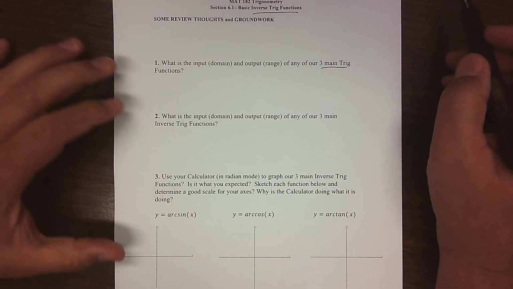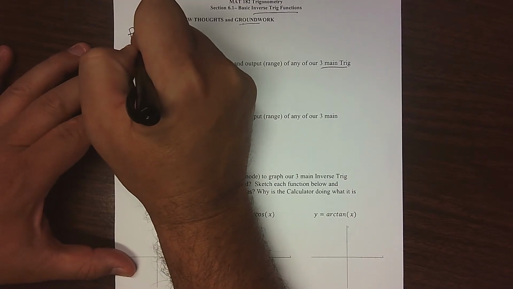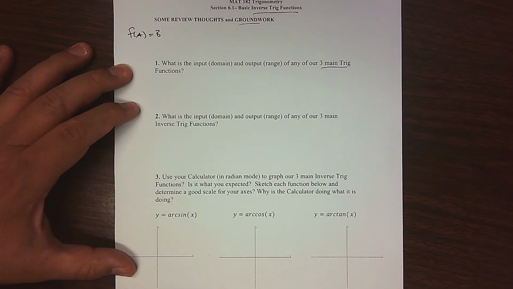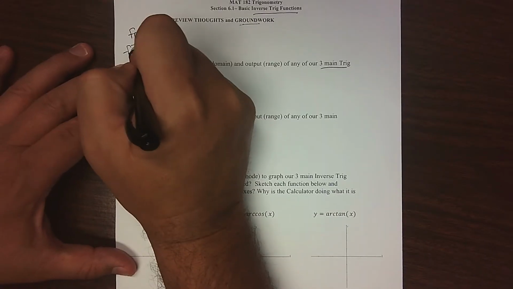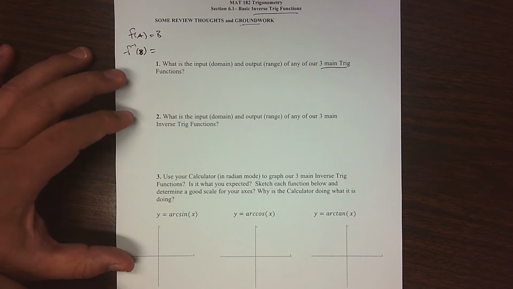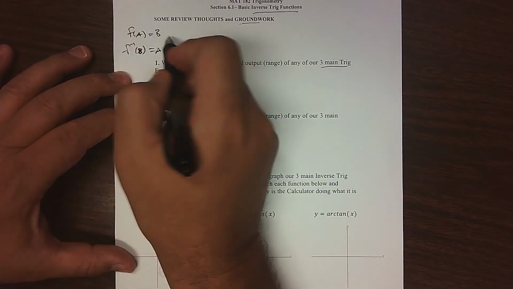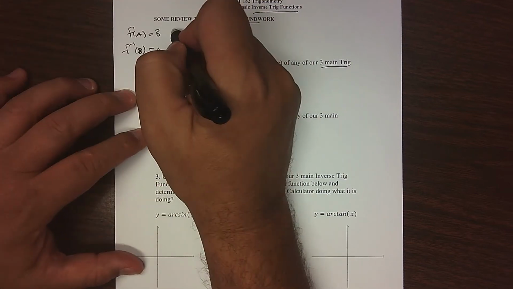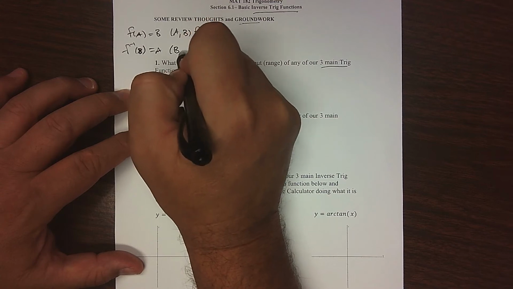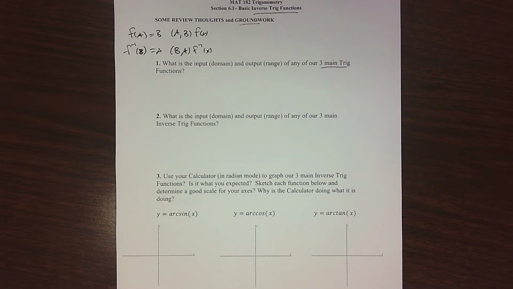So let's do some groundwork first. We know from back in our college algebra days that if I have a function that takes a value a and creates a b value, the inverse of that function, given by f to the -1, will take b and spit out a. So we're literally changing positions. So (a, b) is on the graph of f of x, and (b, a) is on the graph of the inverse. So there's a little bit of review when it comes to inverse functions.